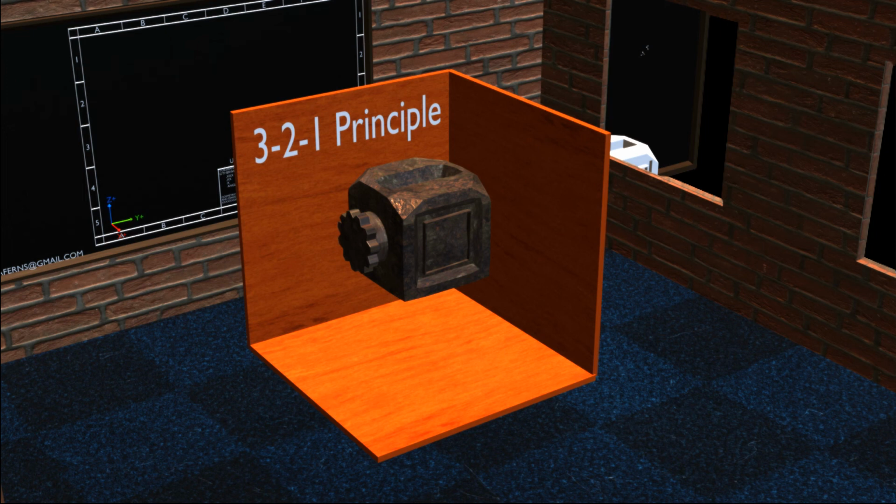In this video, we are going to discuss the 3-2-1 principle, mostly useful in aligning the part during CMM inspection, and so on.